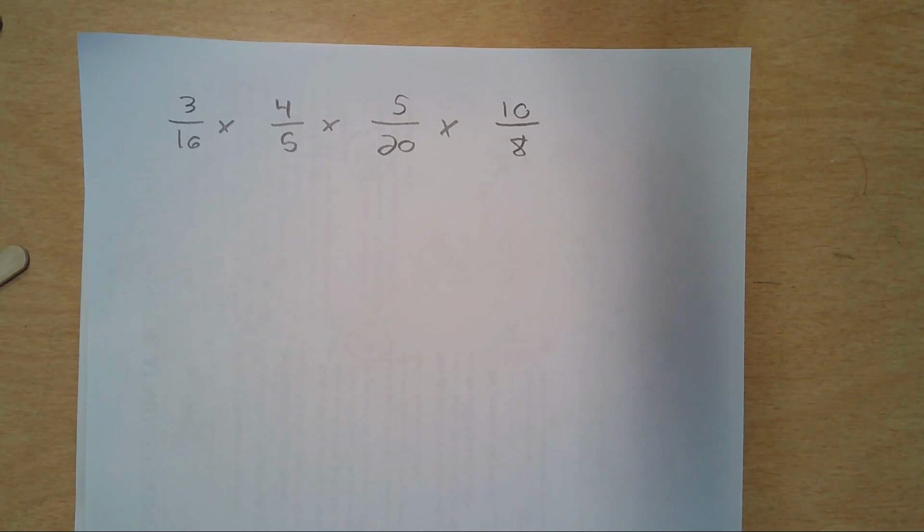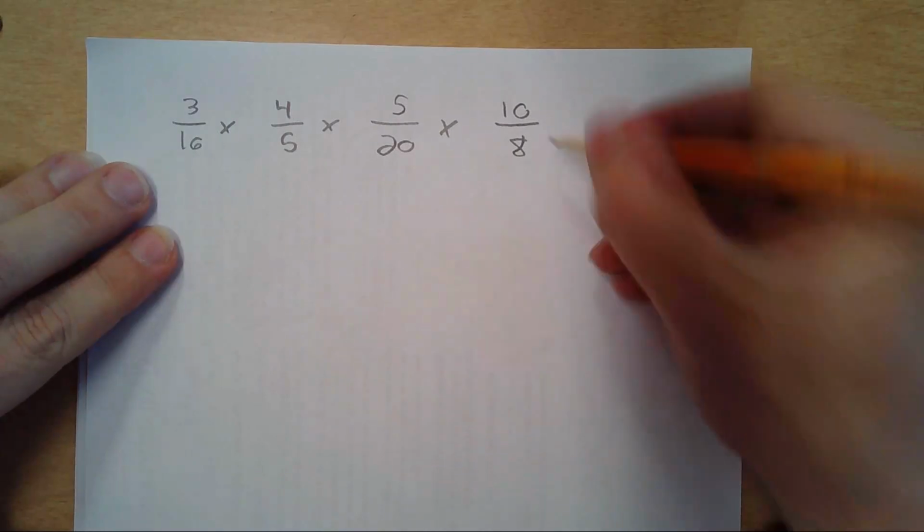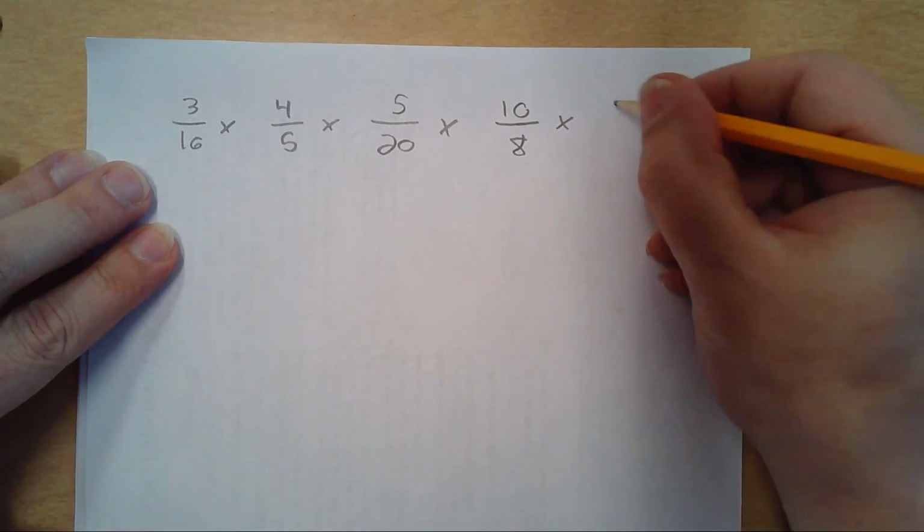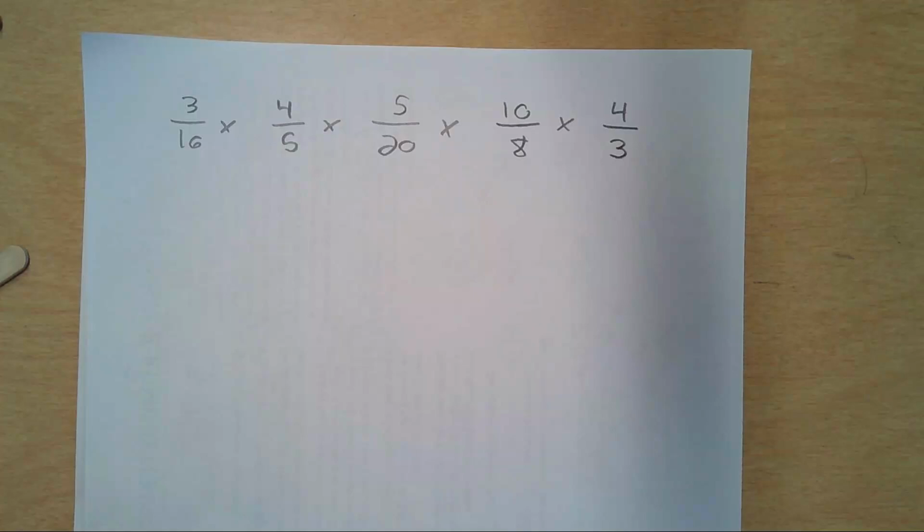So kind of a chunky looking problem. Agree with that? Just to be even more fun, I'm going to put another one on there. Let's make it even more exciting. 5 fractions all at once. How could we ever possibly figure this out here? Is it even possible to do? Probably not. No, it probably is.